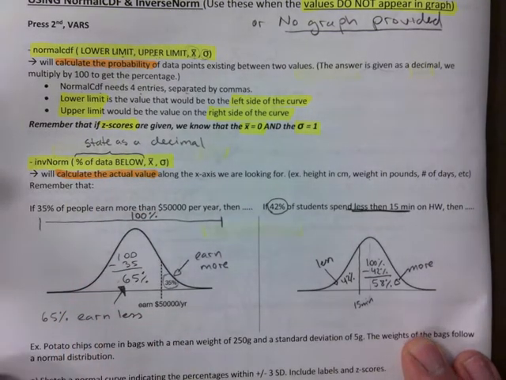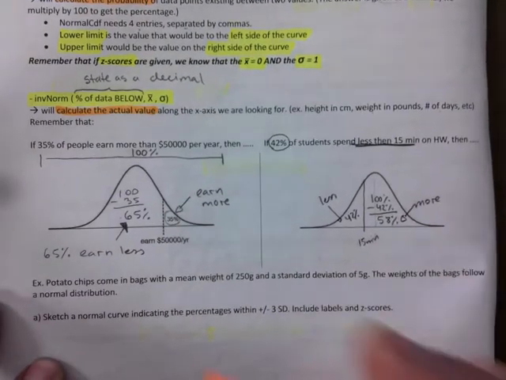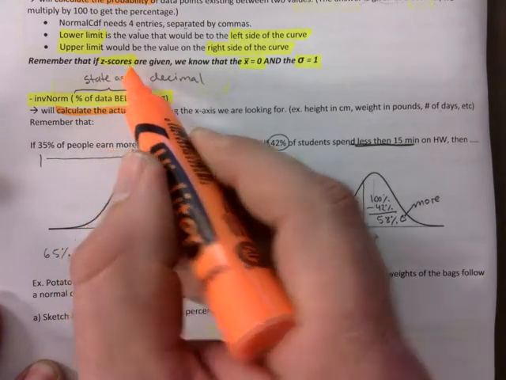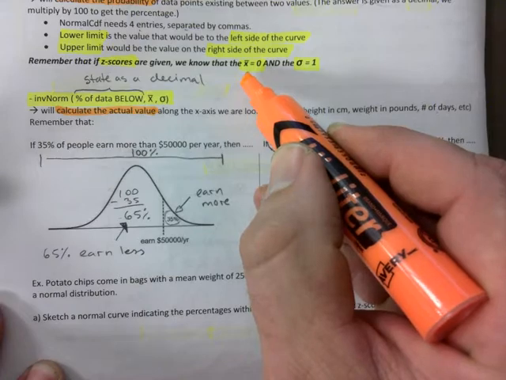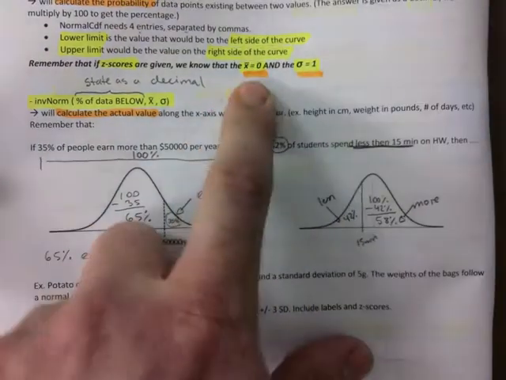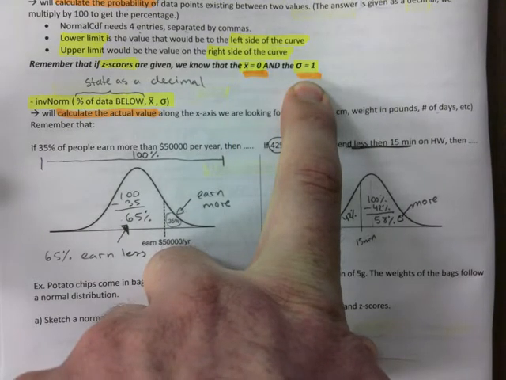Another thing I want you to really emphasize here is, remember this. If you're given a z-score, then that's what you know: average is 0, standard deviation is 1. Please remember that.